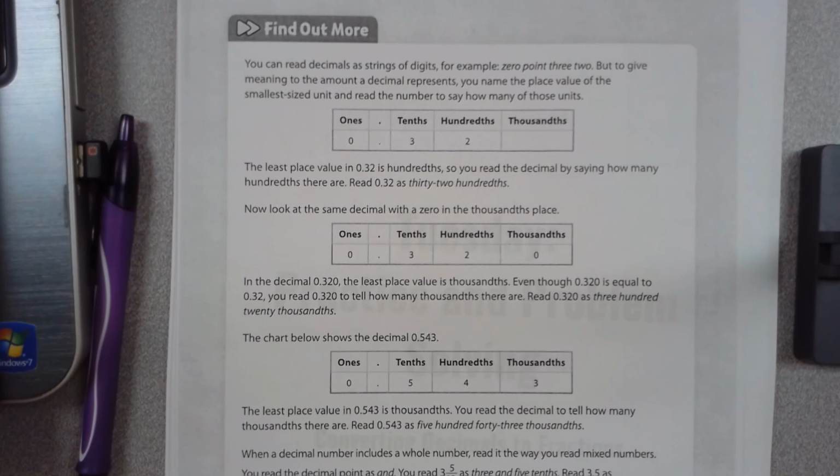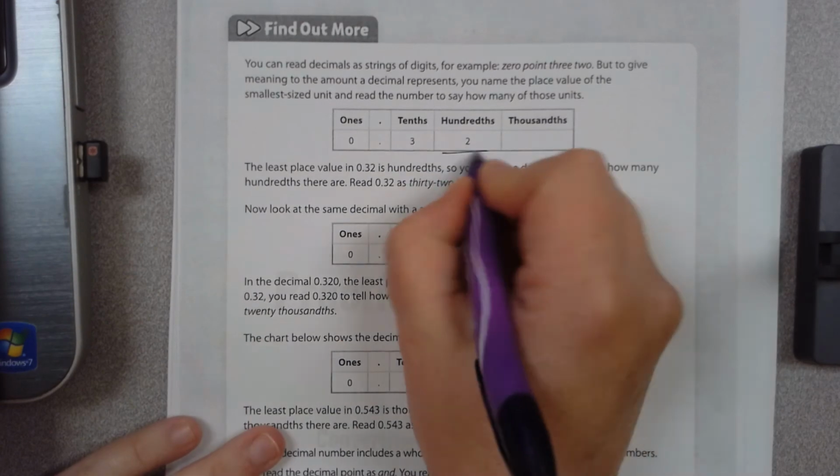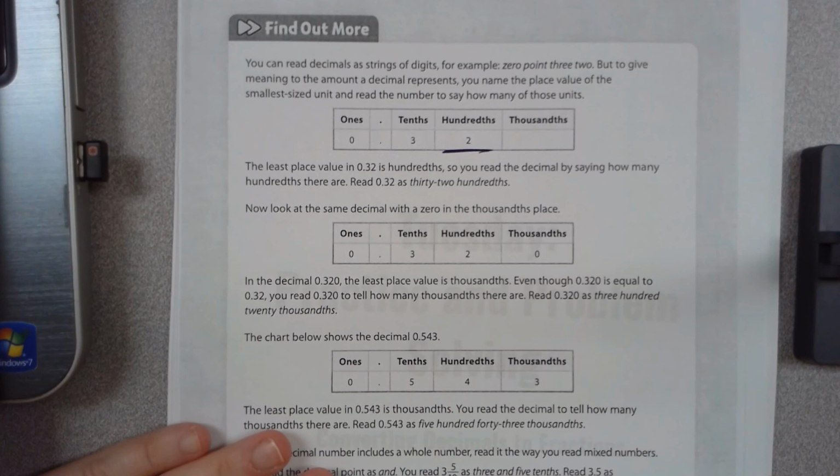You can read decimals as a string of digits, for example, 0.32. But to give meaning to the amount the decimal represents, you need the place value of the smallest size unit and read the number and say how many units it is. So the least place value in 32 hundredths, or 0.32, is hundredths, right here. That's our smallest digit. So you read the decimal by saying how many hundredths there are. Read 0.32 as 32 hundredths.